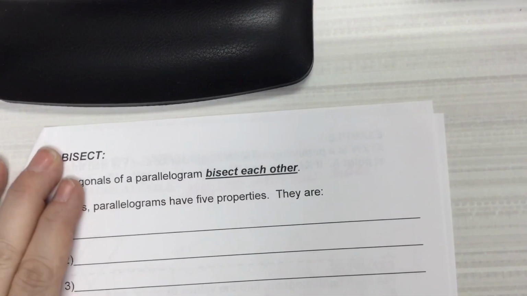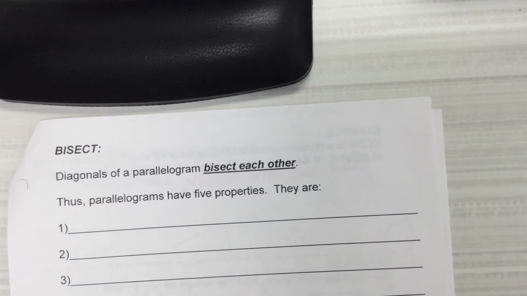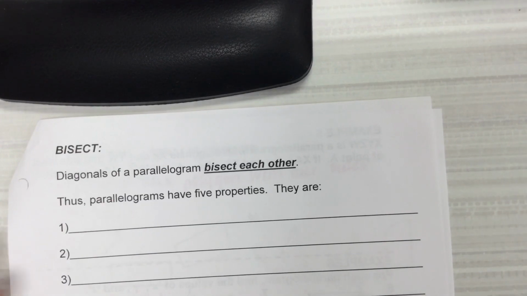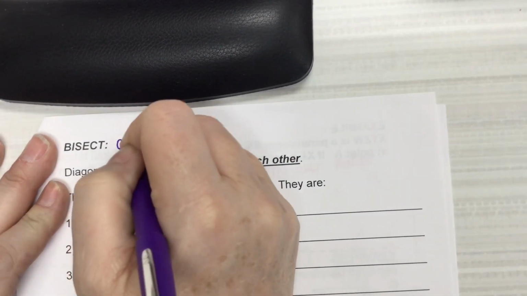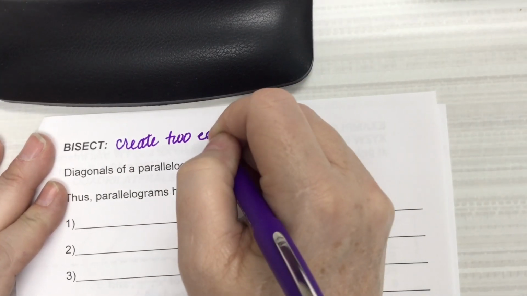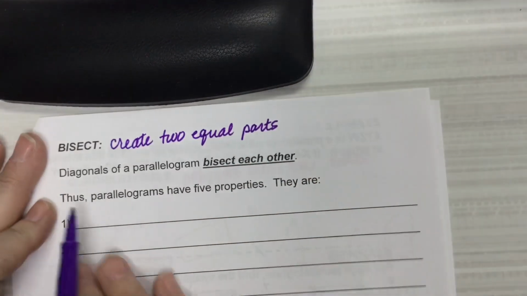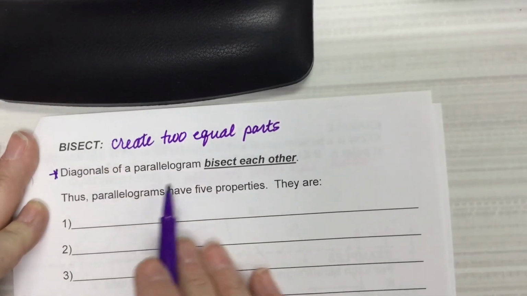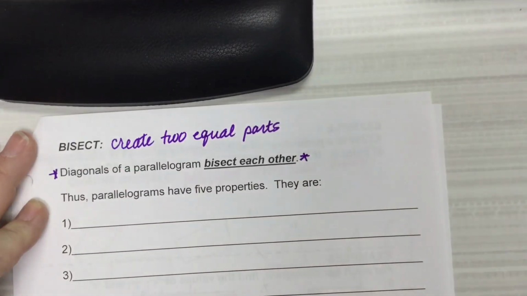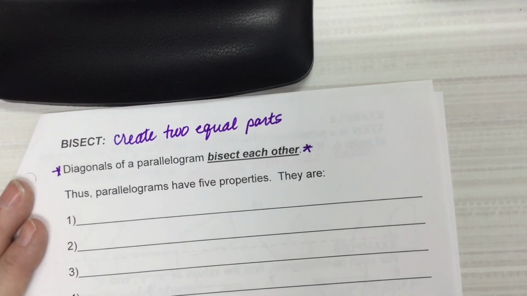Okay, so the next thing is to bisect, to make sure you know what the word bisect is. That is to create two equal parts. So if you're going to bisect something, you're going to create two equal parts. So if we say that the diagonals of a parallelogram bisect each other, you have to make sure you know what bisect means. It means that where the two diagonals cross, it cuts each of the diagonals into two equal parts. And I'll show you down here in just a second.